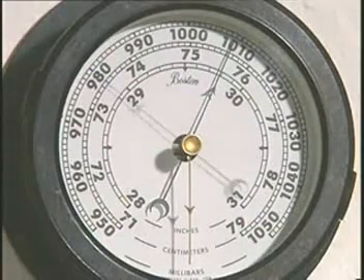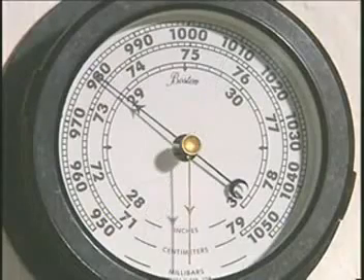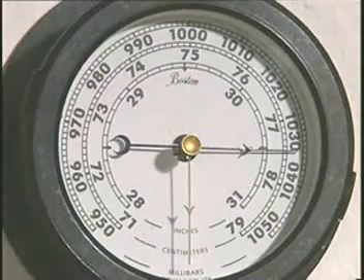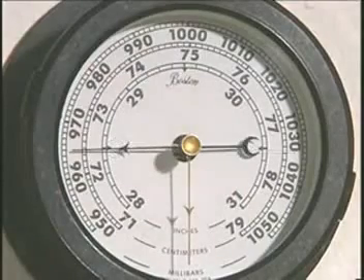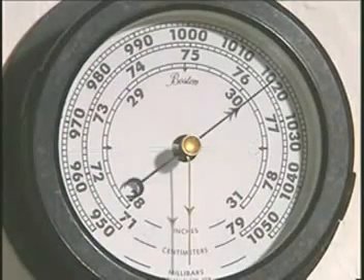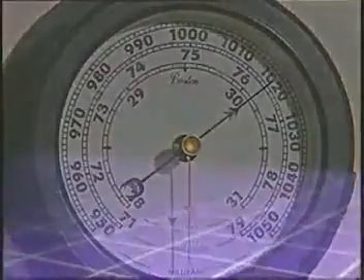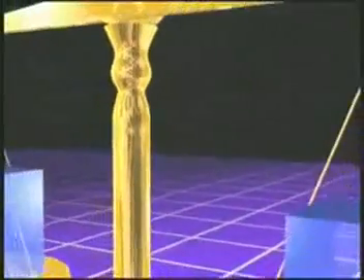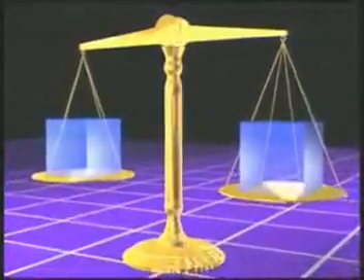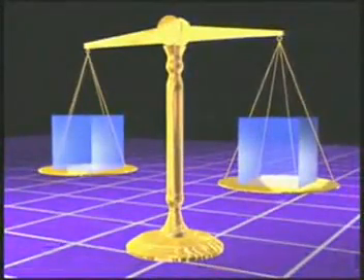But air pressure doesn't remain the same all the time. If you were to watch the barometer over a period of days, you would find that the amount of air pressure changes. That's because air pressure is influenced by a number of factors, including temperature. Here's why. In this demonstration, 2 blocks of air have been placed on a balance scale.